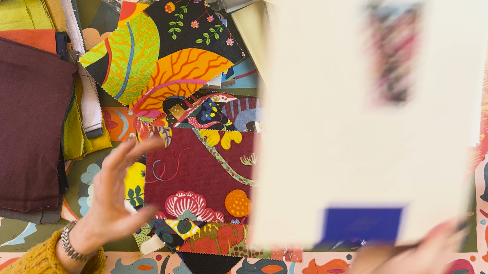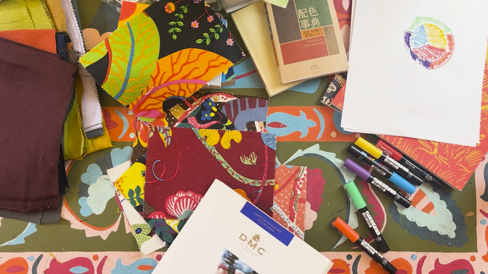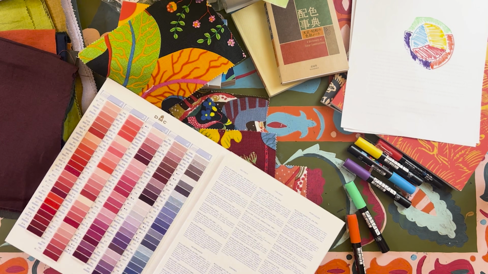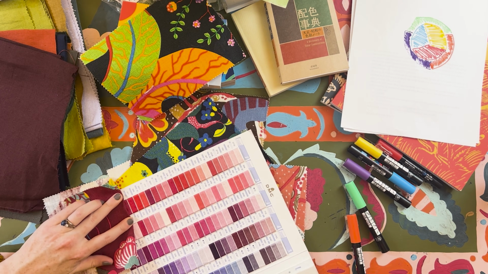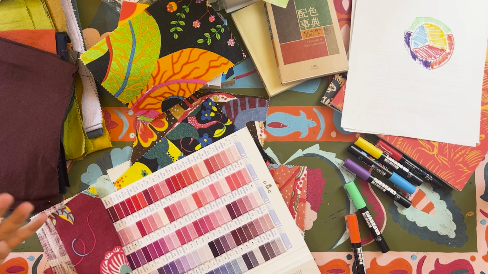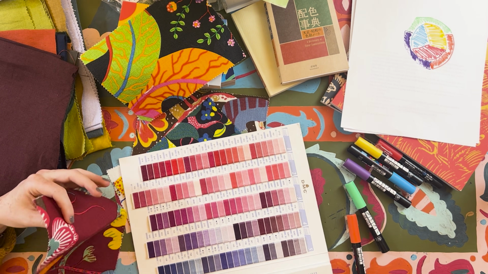I have one of these big books that matches my threads, and I use the company DMC. So I can go in and find the relevant colour. Here, this is the same sort of red. I can pick the same one. That's how I could do it.